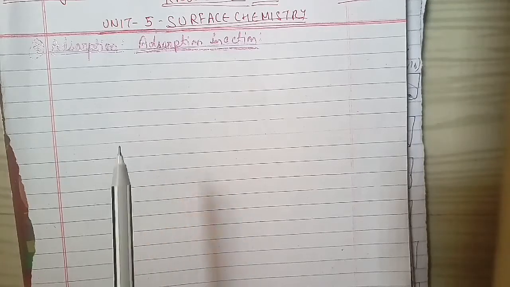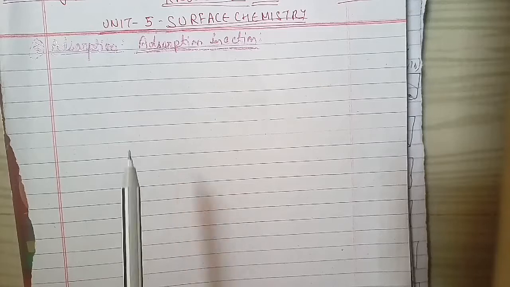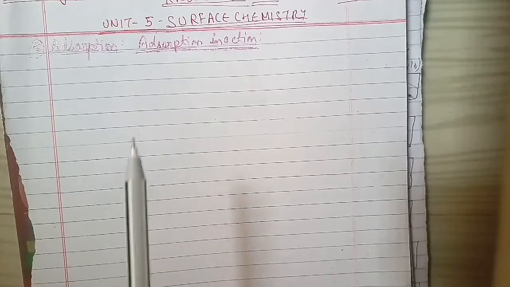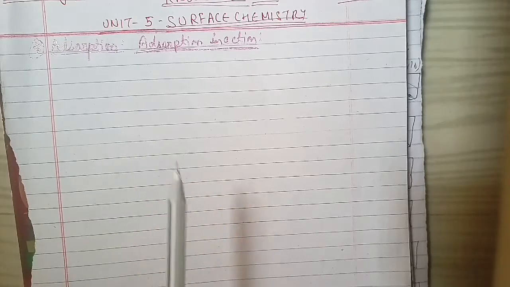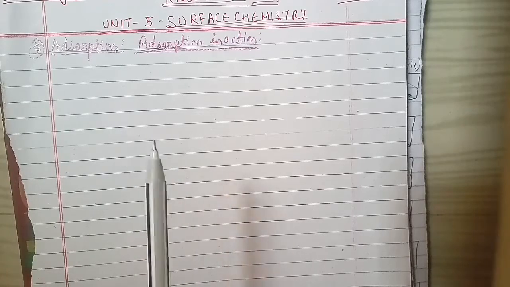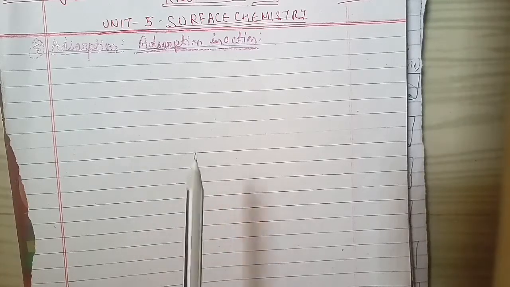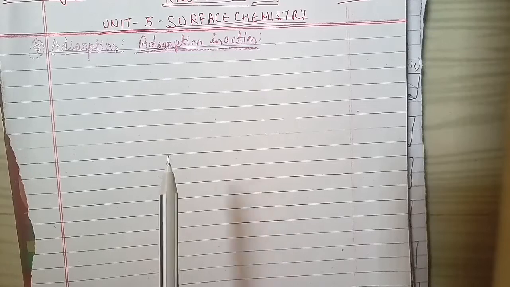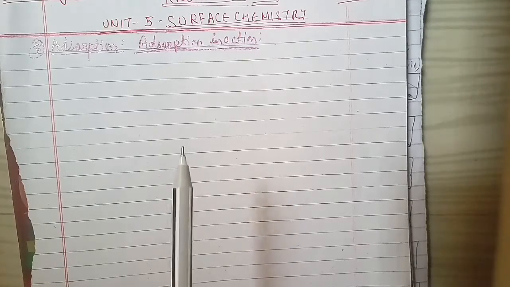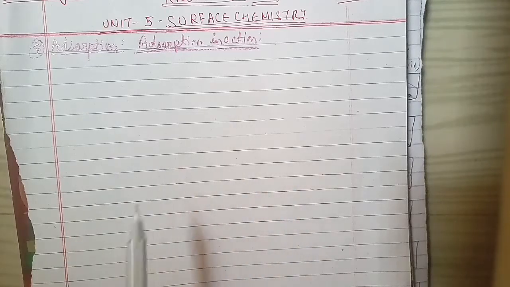It is clear from the above examples that solid surfaces can hold gas or liquid molecules by virtue of adsorption, and the process of removing an adsorbed substance from the surface on which it is adsorbed is called desorption. Now we'll talk about another heading, which is the distinction between adsorption and absorption.